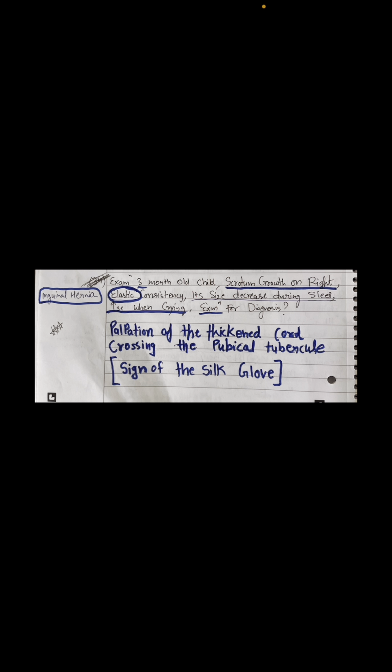So when two layers are rubbing with each other, it feels like elastic consistency, and this is something known as the sign of silk glove. So we'll try to palpate the thickened cord or the spermatic cord, whichever we are suspecting that it is thick or it is elevating when the child is crying. So we will try to palpate the thickened cord which will be crossing the pubic tubercle. So we will come to know about the confirmation of the congenital inguinal hernia.